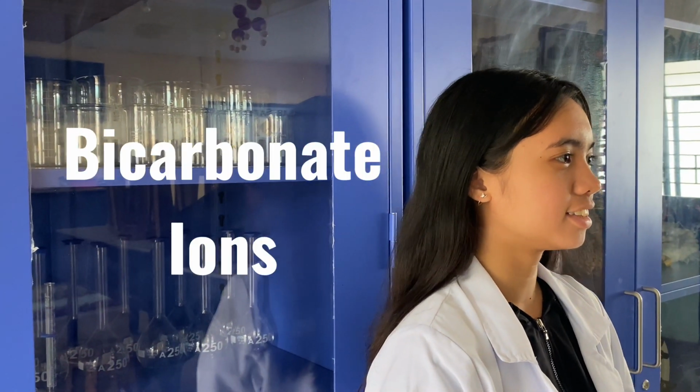Bicarbonate ions. Carbon dioxide generated by cellular metabolism combines with water in the red blood cell, forming carbonic acid. Carbonic acid then dissociates into bicarbonate ions and hydrogen ions. Bicarbonate ions are transported in the plasma to the lungs, where they are converted back into carbon dioxide for elimination.